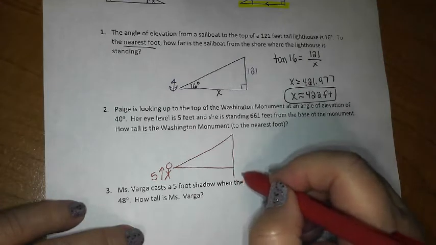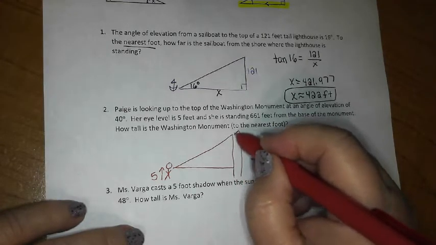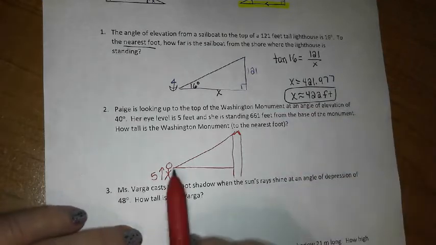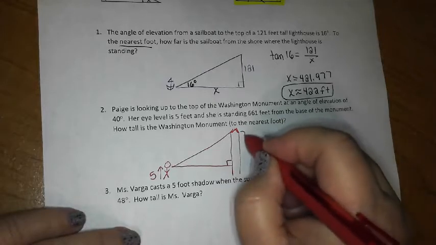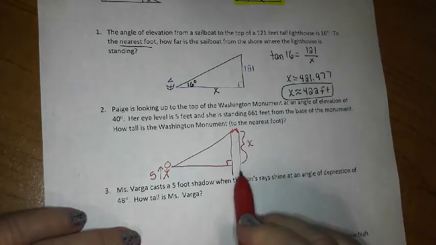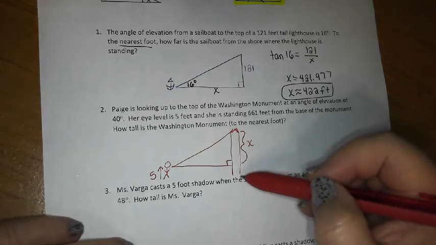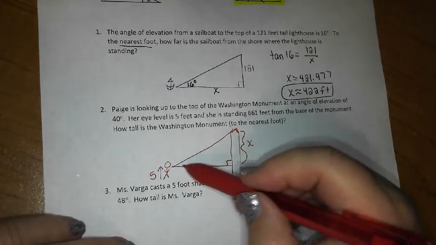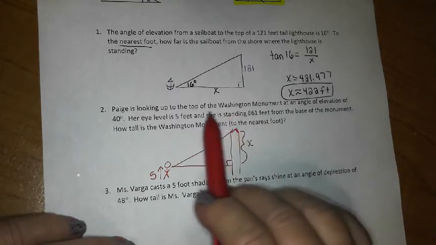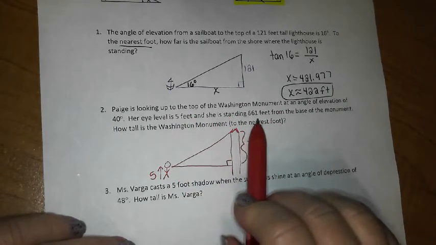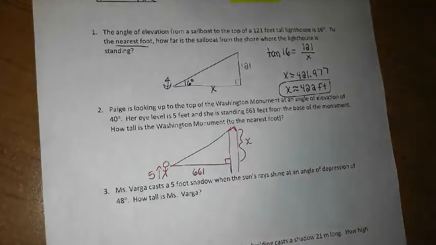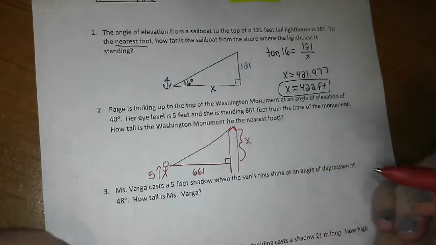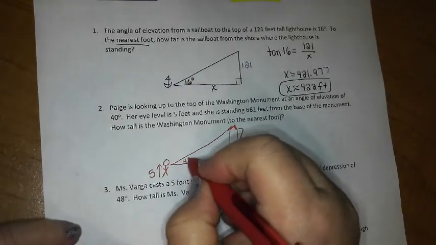So here's the ground where the Washington Monument is. She's staring at it, but she's staring at it from 5 feet above the ground. So what's going to happen is we're going to find this height right here. Once we find it, we add 5 feet because her eye level was 5 feet above the ground. She's standing 661 feet from the base of the monument. The base of the monument is down here. So if I can just find that value of x and add 5 feet to it, that's how tall the tower is going to be. So this is 40 degrees.